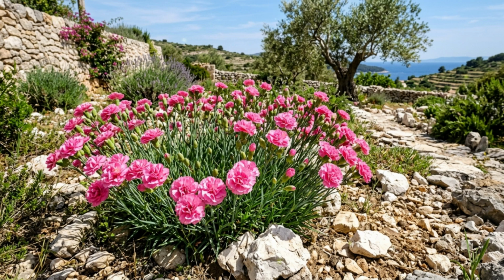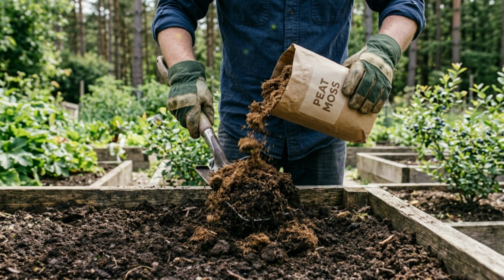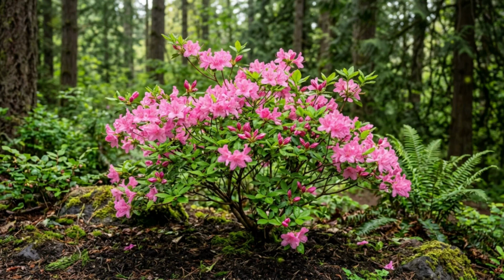Problem 2. Stunted growth and few flowers. The plant is struggling to access phosphorus and other nutrients. Check your pH. Problem 3. Leaf scorch or brown edges can be caused by nutrient imbalances from wrong pH. Problem 4. Poor fruit or flower production. Blueberries won't fruit, hydrangeas won't turn blue, azaleas won't bloom. pH is often the culprit.